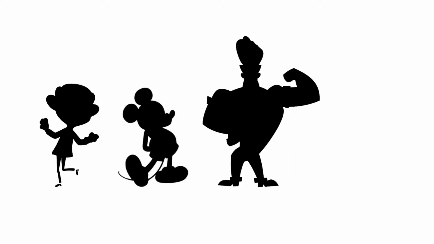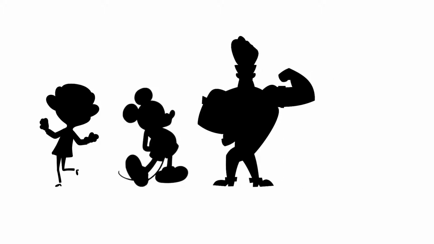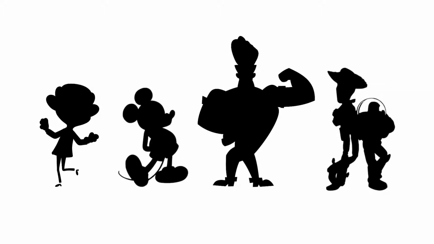Here is another example. You know exactly who they are because of the clarity of their shapes and the clear representation of their silhouettes. We can see Mickey Mouse, Johnny Bravo, Mr. Bean, and other popular cartoon characters.